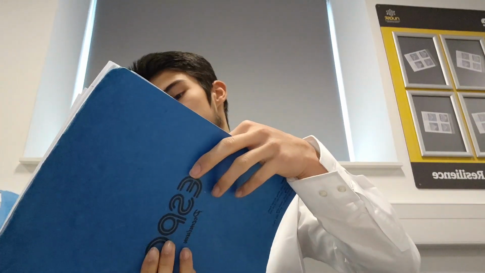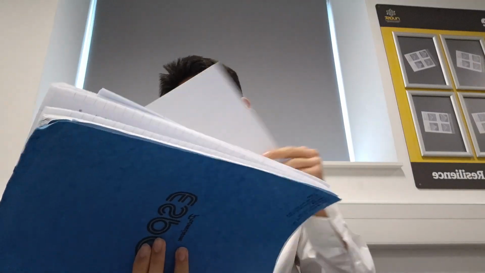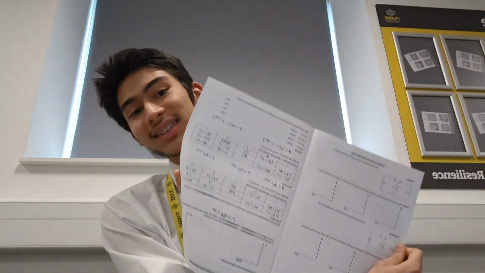But in the meantime, I'm going to try to get some capacitance work done because we have a test today and I literally did not know until this morning. So I'm going to try. Which one is it? This one. Oh, this does not look fun. But it'll definitely teach me a lot.